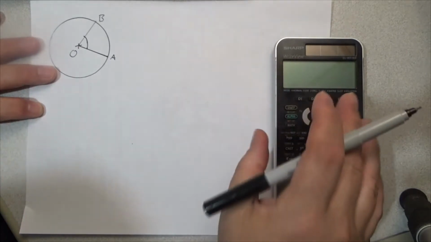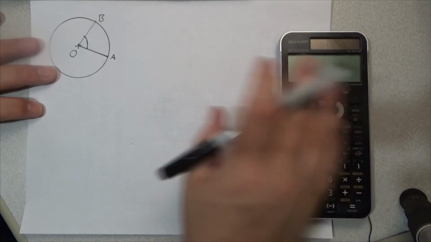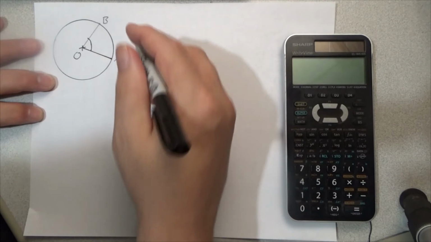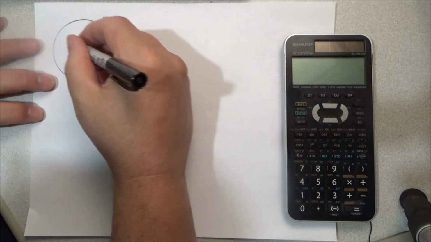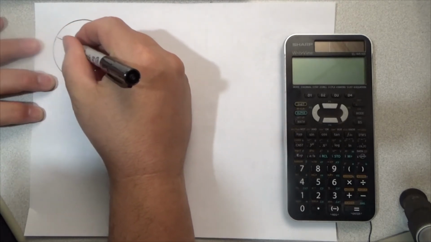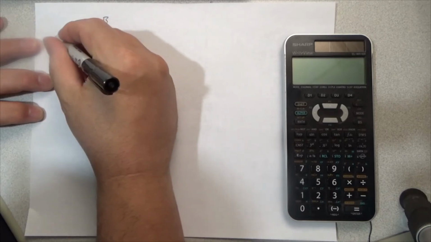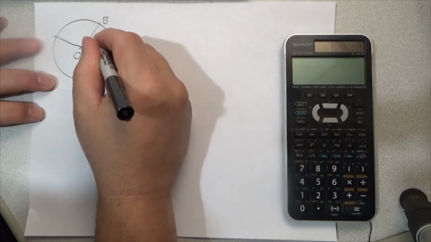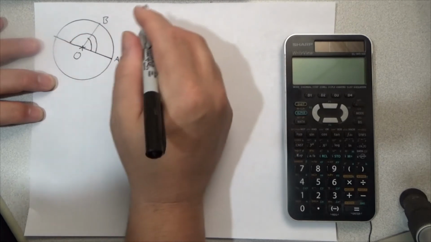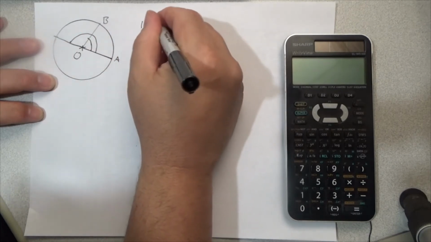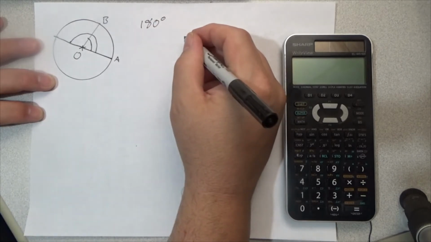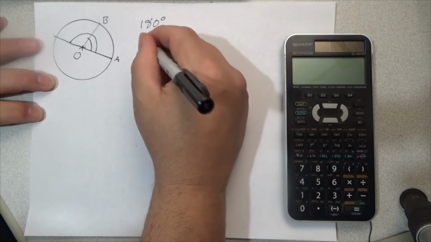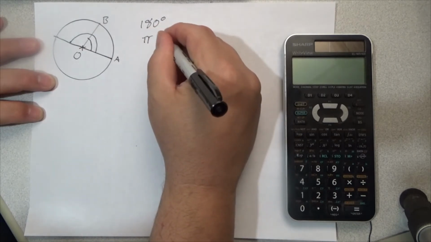So, we can convert between radians and degrees. First, let's take a look at what's going on with this circle. If I draw a straight line, a diameter right here, this angle from here to here is 180 degrees. That angle is also pi radians.